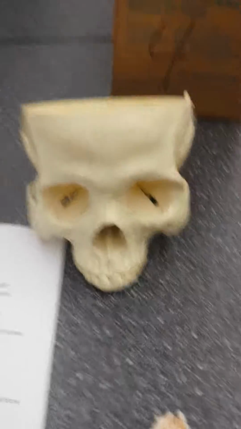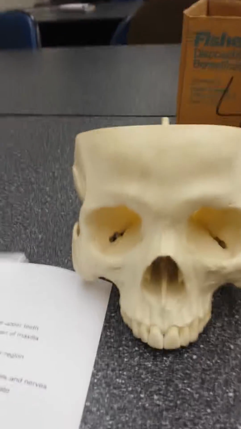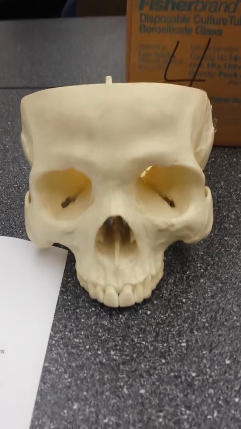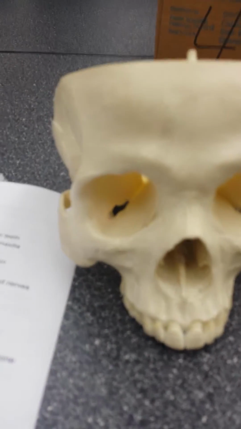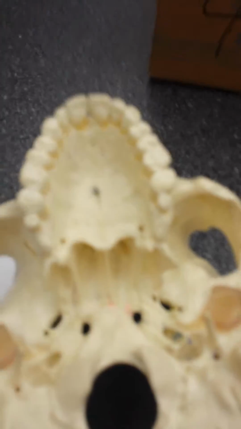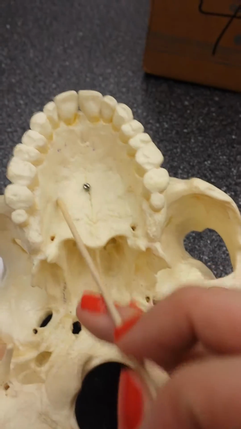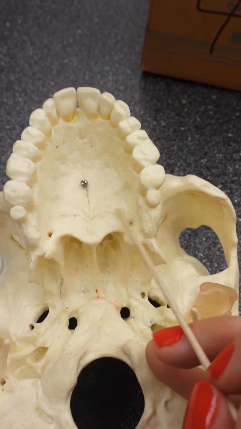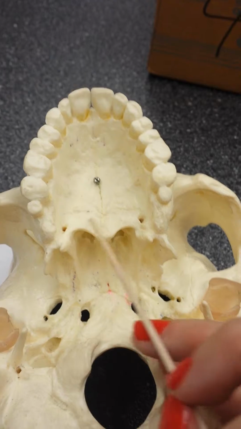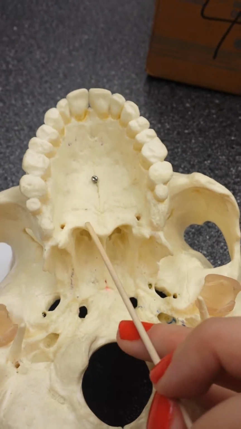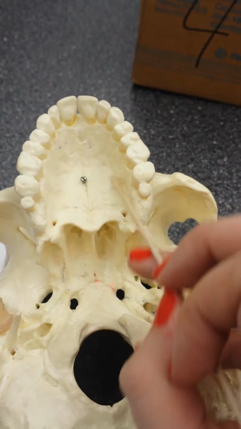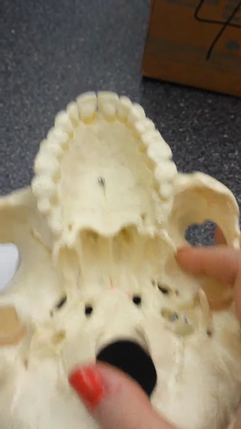All right, so we're doing the continuation of the skull, like the maxilla and the mandible and whatnot. So for the maxilla, we have the palatine process. You got to flip it over, and that is this part right here. Don't go too far back because you can see the suture. These back here are the palatine bones. Up here is the palatine process, and it's still included in the maxilla.